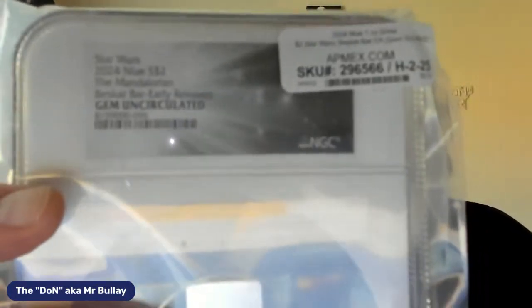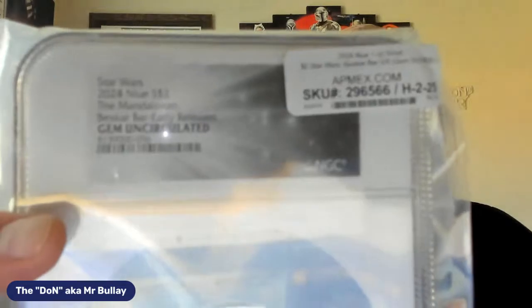What? Are you going to steal my serial number? No, it doesn't say BU on the label. No, I'm sorry. Gem uncirculated. My bad. Yeah, gem uncirculated. I said the wrong word. Yeah, gem uncirculated. But it says early release, so I'm happy about that.